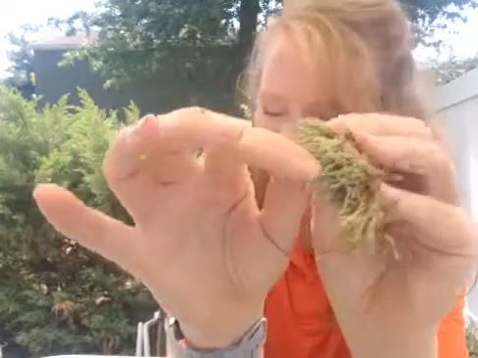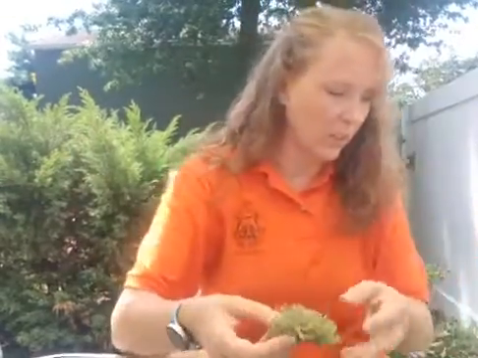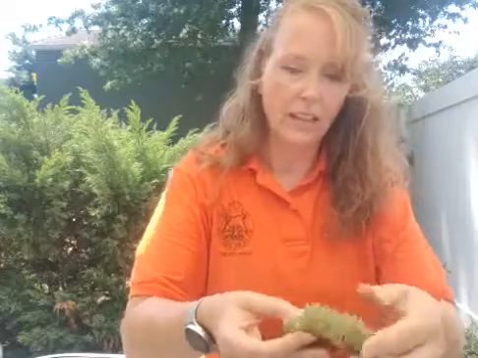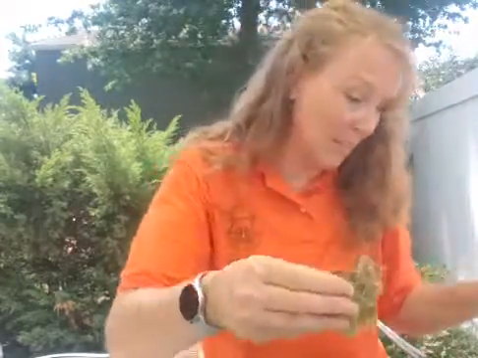It's a little bit brittle here, but as long as I give it a little bit of water, it turns spongy again. And it'll continue to reproduce. So I think that's pretty neat. But can you tell them apart?